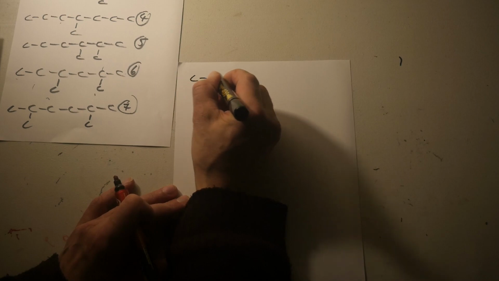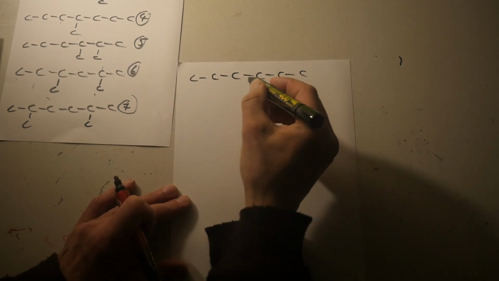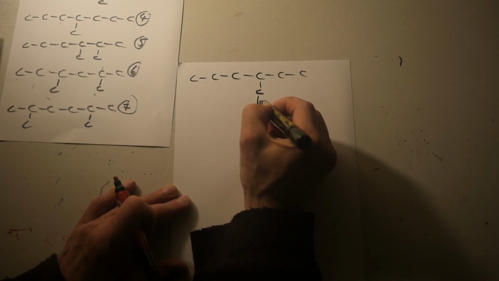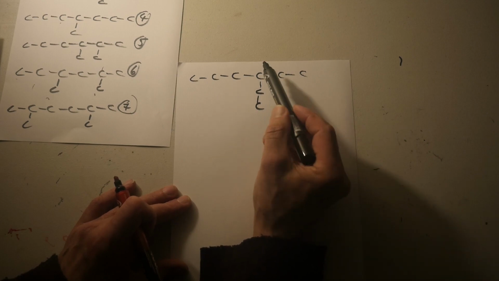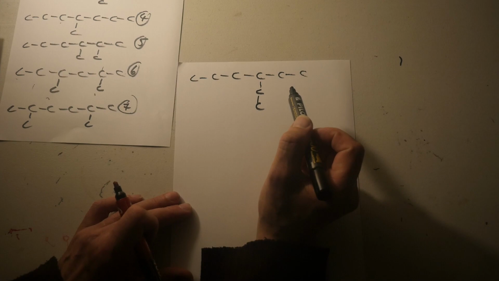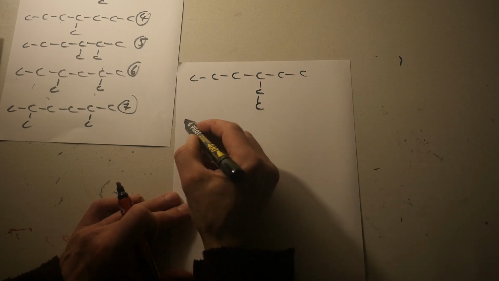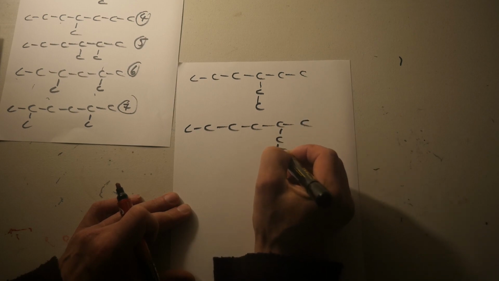Next, 1, 2, 3, 4, 5, 6. So you could have 1, 2, that 1, 2, 3, 4, 5, 6 in a row with 2 off number 3. What happens if you have 1, 2, 3, 4, 5, 6, 7, 8?